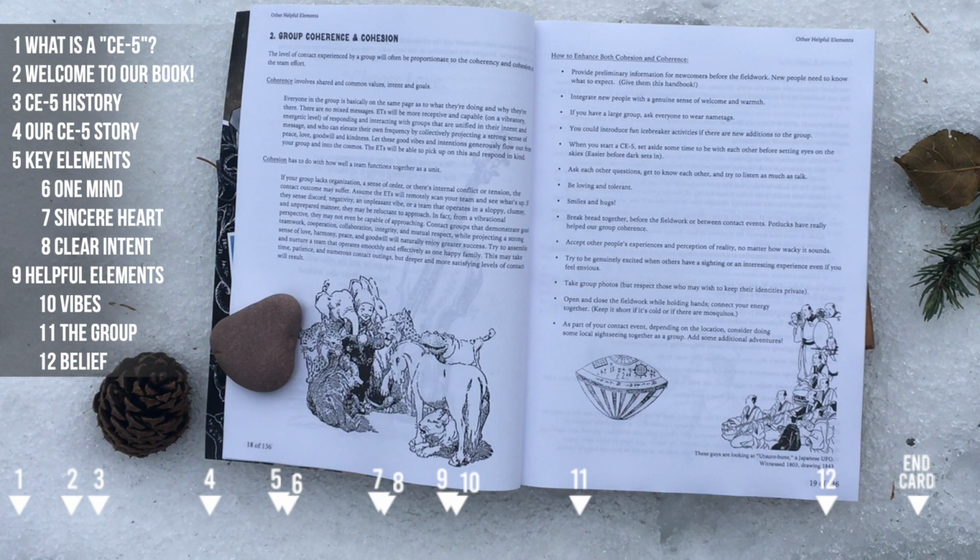When you start a CE-5, set aside some time to be with each other before setting eyes on the skies, easier before dark sets in. Ask each other questions, get to know each other, and try to listen as much as talk. Be loving and tolerant. Smiles and hugs. Break bread together. Before the fieldwork or between contact events, potlucks have really helped our group coherence.